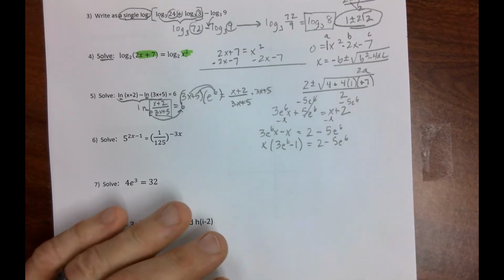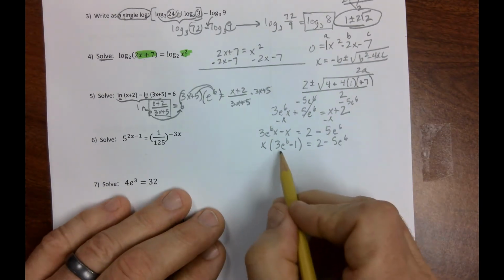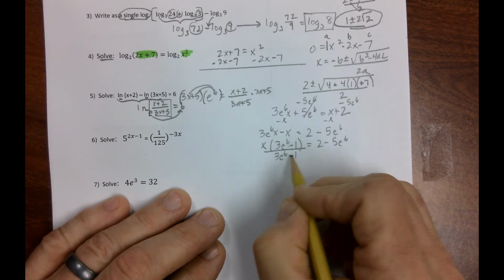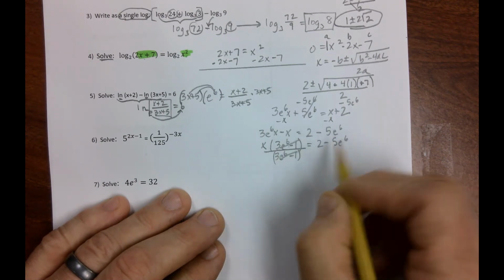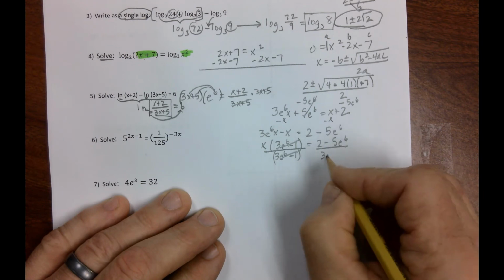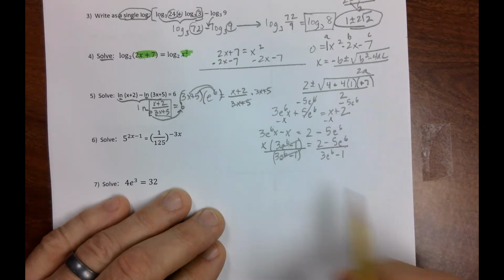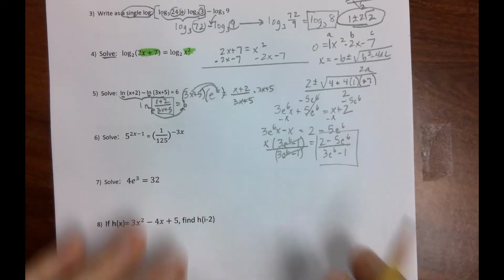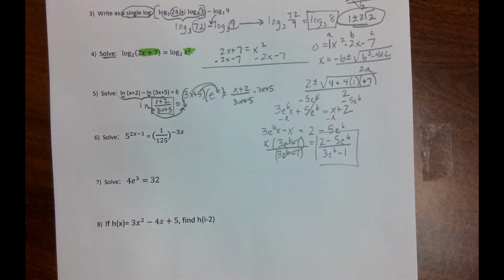Am I still on the page? Yes. Now I got to divide by this. 3e to the 6th minus 1, gone. Divide by 3e to the 6th minus 1. You can see x equals that. Pretty tough. A lot to keep track of there.